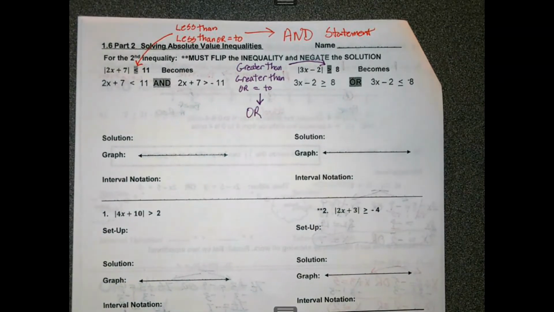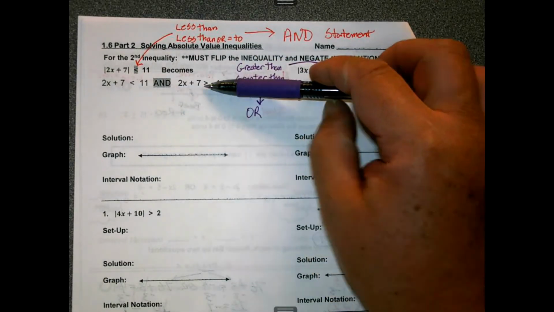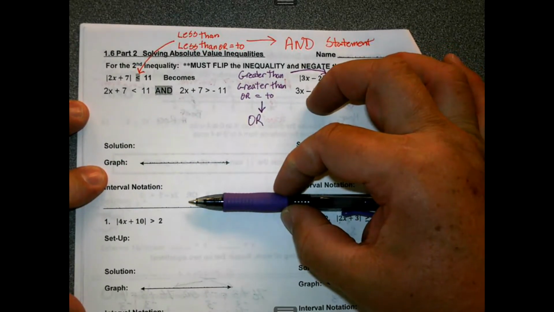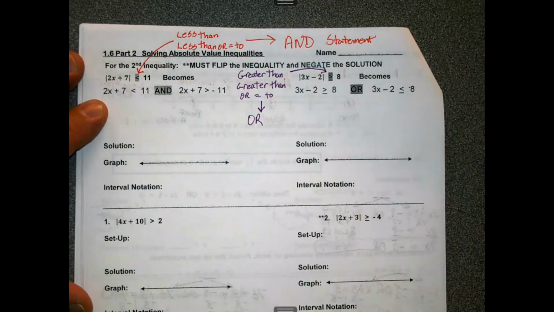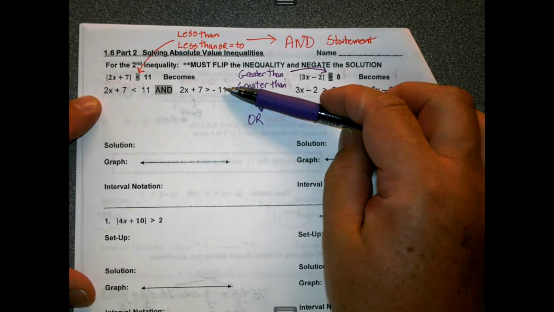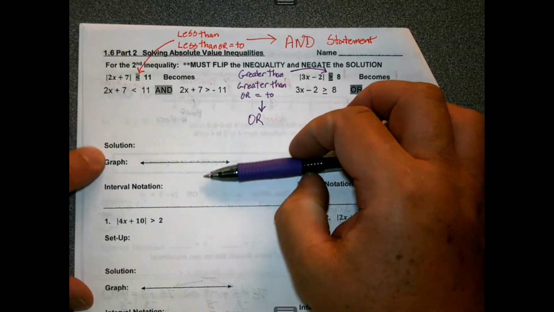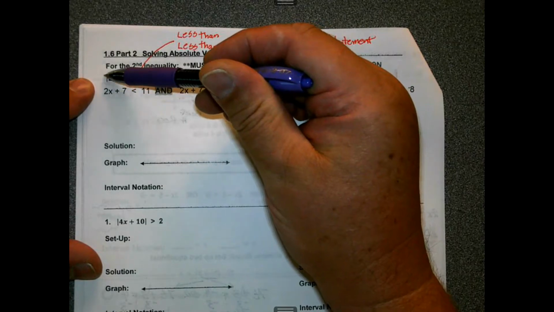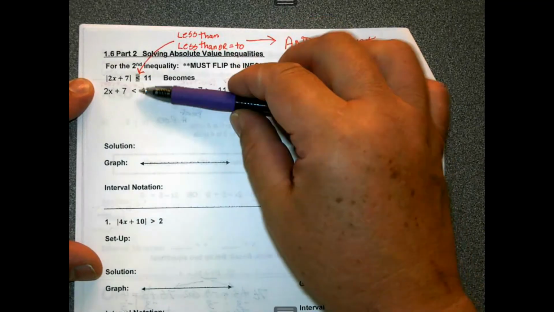Once I have that figured out, once I have that set up, from that point on, it's all 1.5 part two. So I'll review from two sections ago, right? Once I have this set up, it just becomes a regular compound inequality problem. So the only new thing is taking it from absolute value to the setup step. Once it's set up, this should be all review.